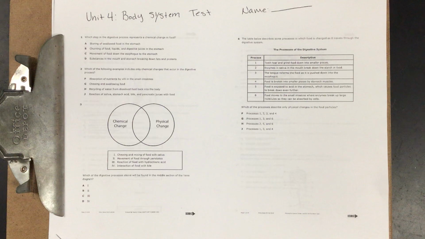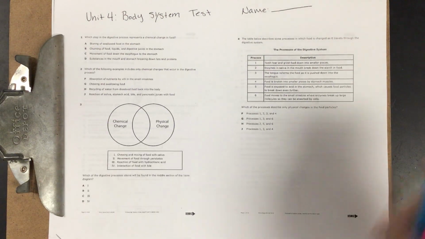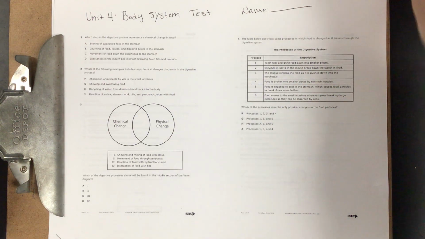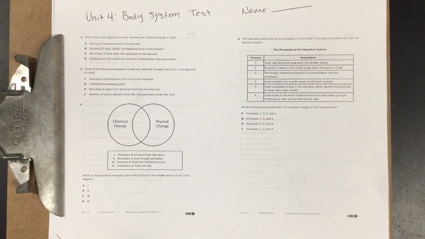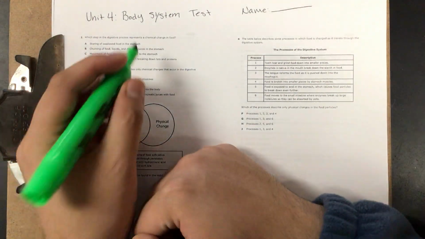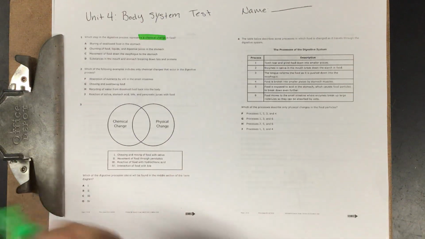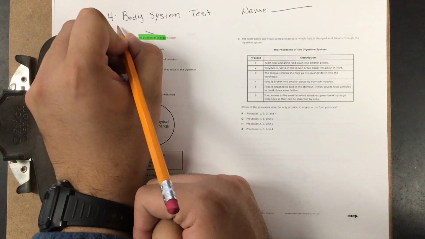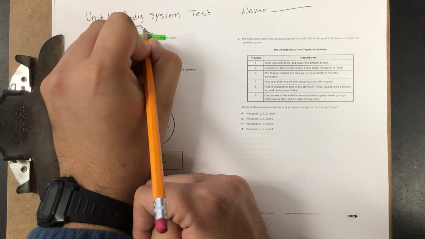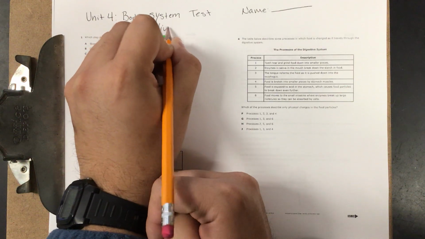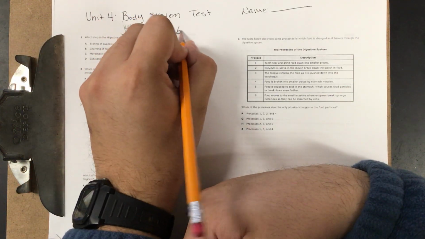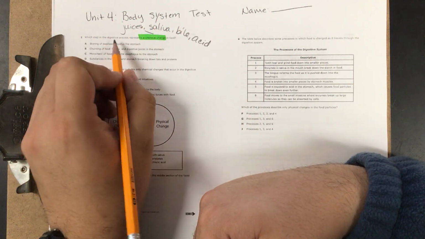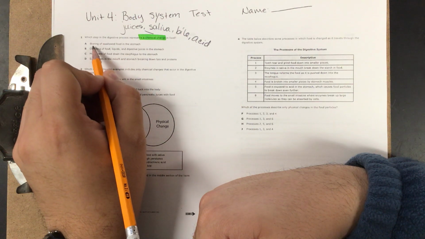When we're looking at the question, it's very important that you begin to use your resources. So I have a couple highlighters that I'll be using throughout the test. So I'm going to highlight the word chemical change. Okay? So chemical change, that's different from physical change. So remember, chemical change has to do with juices, has to do with saliva, has to do with bile, all right, and acid. So we have to look at the answers.